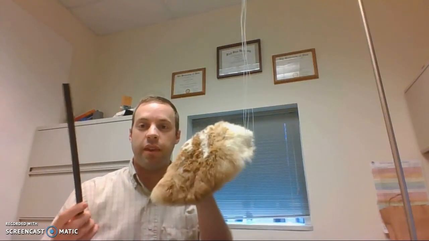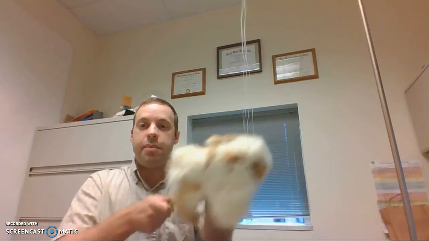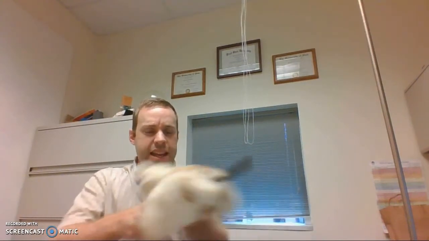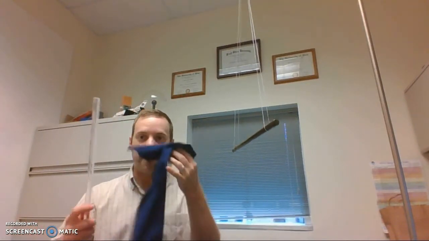Here's what they saw. If you take amber and rub it against a piece of fur like so, and then suspend this amber, as I am doing so right now. Perfect. And then you have another stick, say a piece of glass, and rub it against a piece of fabric, then they're going to actually start exhibiting attractive properties.